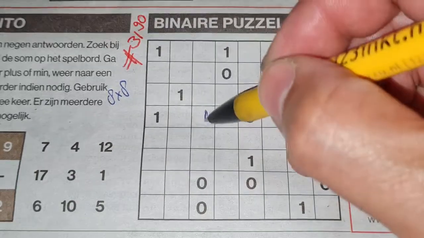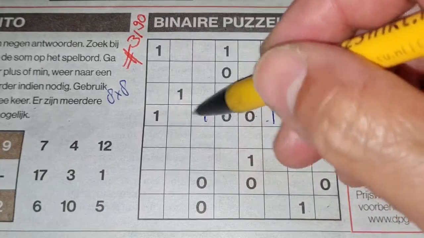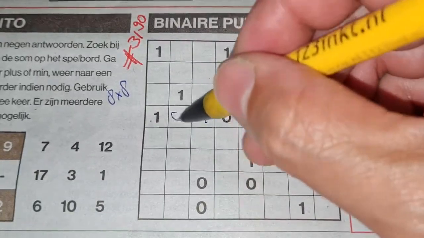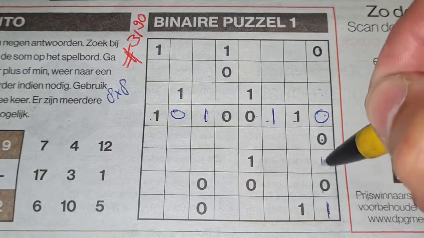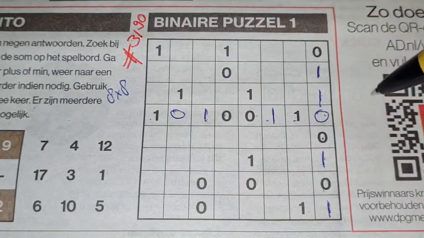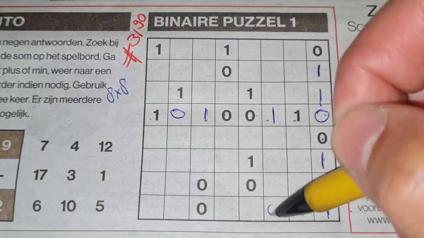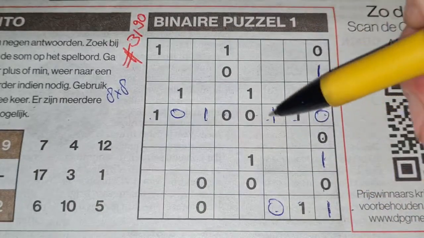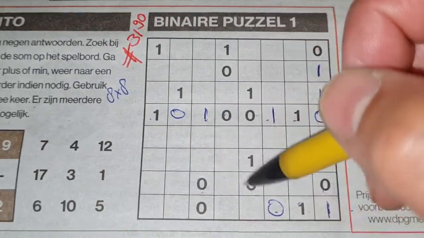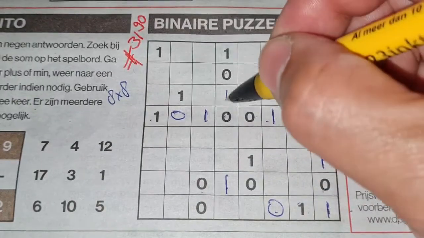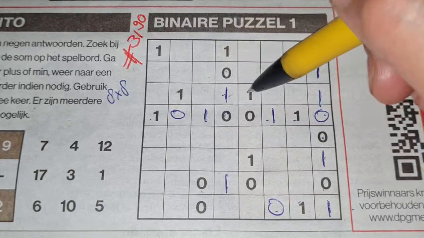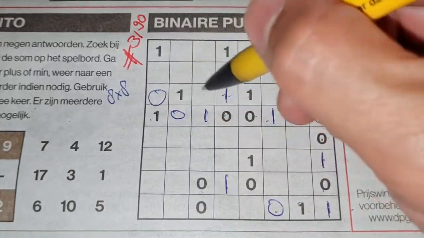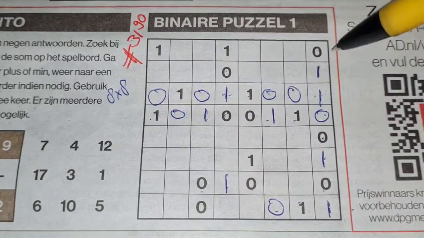Double O, here one, there one. Now we have 4 ones, so the rest are O's. Here we have 4 O's, so the rest are ones. Alright. Double one, here no, there no. Between 2 O's comes a 1. Between 2 O's comes a 1. Double O, here we have 4 ones, so the rest are O's. Alright.